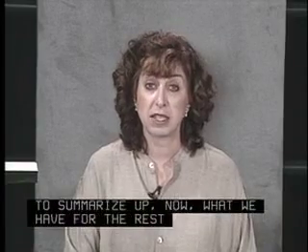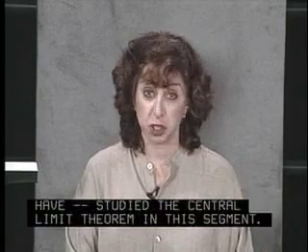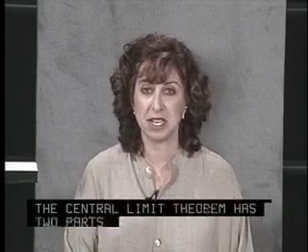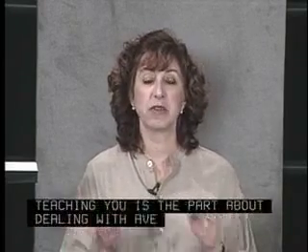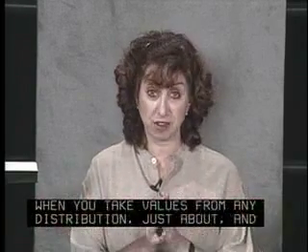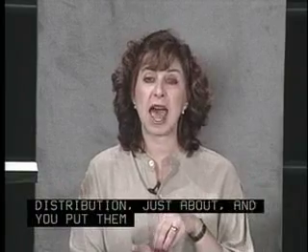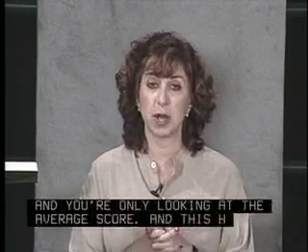All right, to summarize, we have studied the central limit theorem in this segment. The central limit theorem has 2 parts to it, and the part that I've been teaching you is the part about dealing with averages. When you take values from just about any distribution and you average them together, you're only looking at the average score. And this happens in a lot of real-life situations.